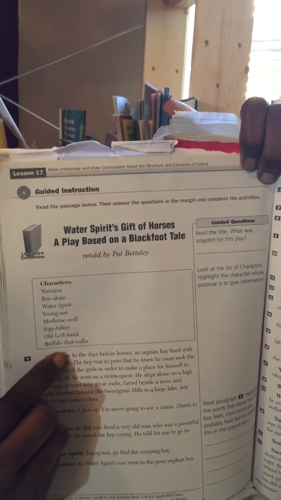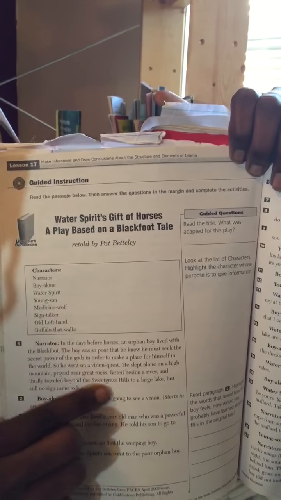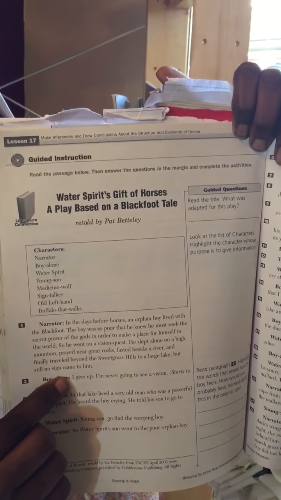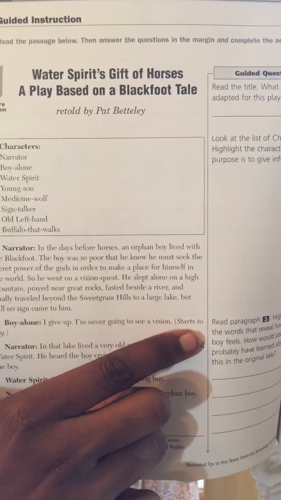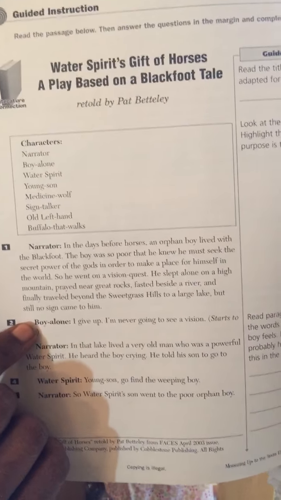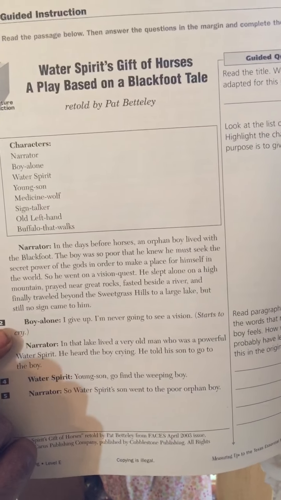That's a graphic feature with those colon marks, and then they say their lines. And then when another character speaks, you have their name written again in bold, the colon marks, and then they say their lines. Now, if you want them to do something, like here goes a stage direction, they put it in parentheses, and then it's in italics, and it says start to cry. So I know that this character, boy alone, is starting to cry.